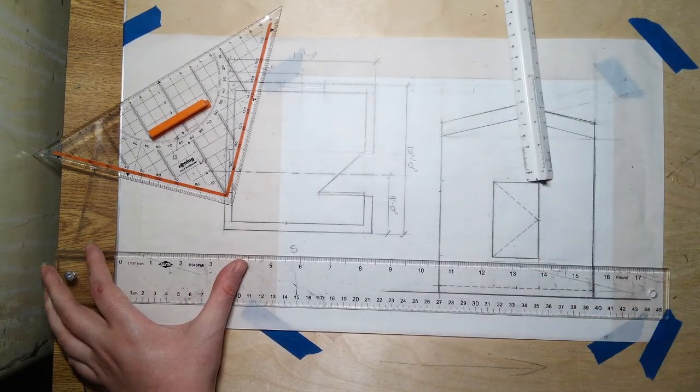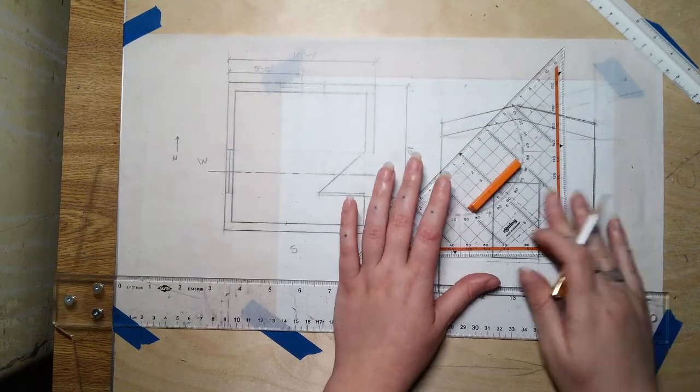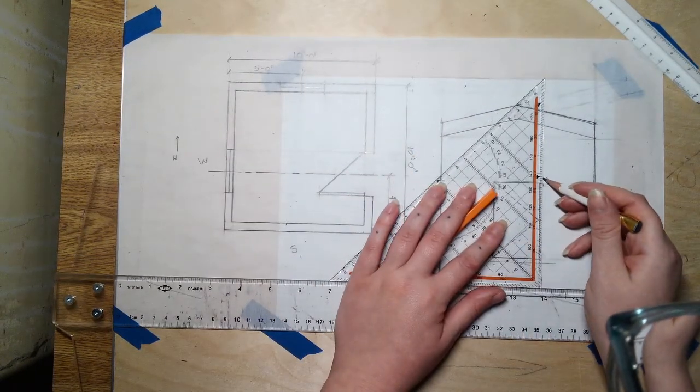And is my big head in the way? Sometimes I don't realize my big head is just in front of the camera.